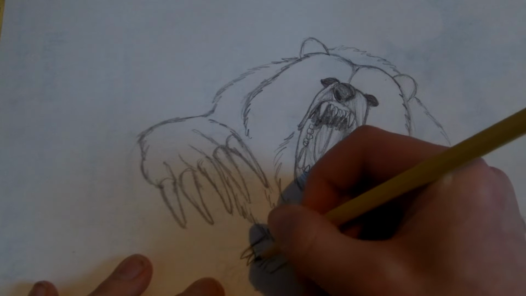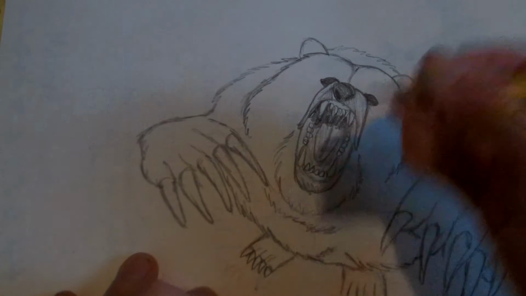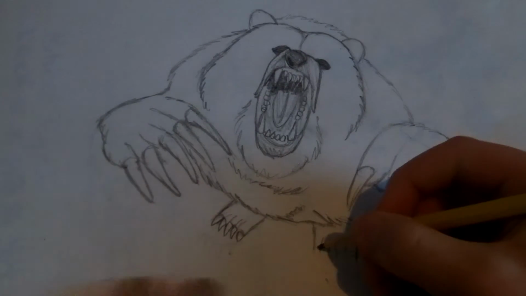This really shows that the bear is big. The smaller you make your feet, the bigger the bear will look, but don't make them too small. This should be the minimum.